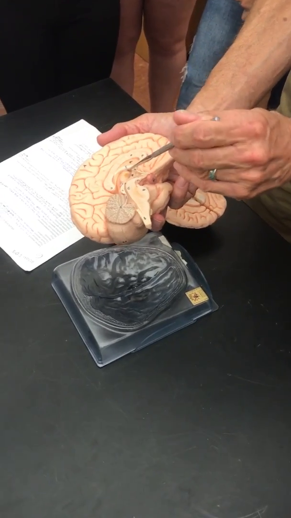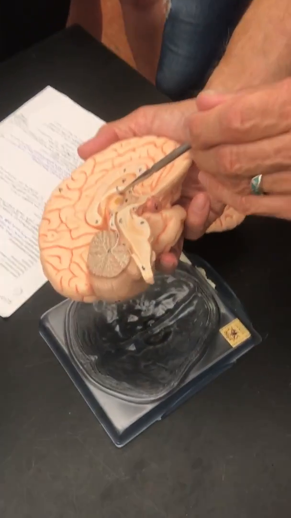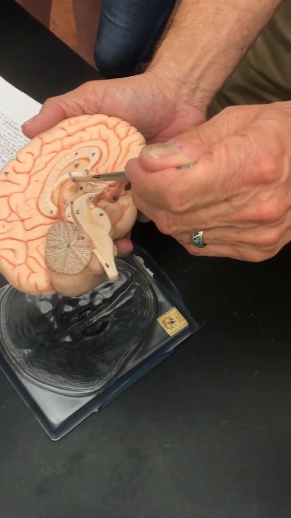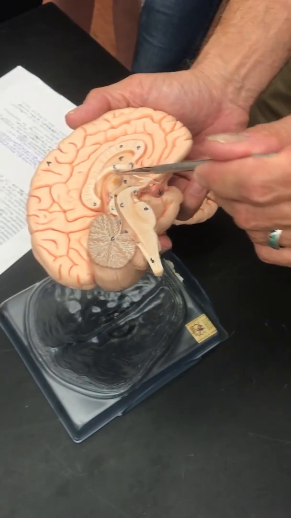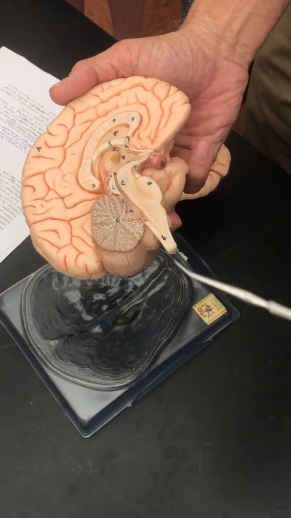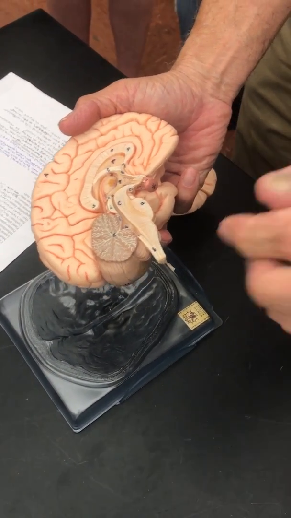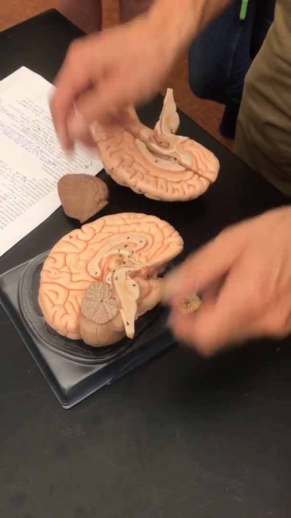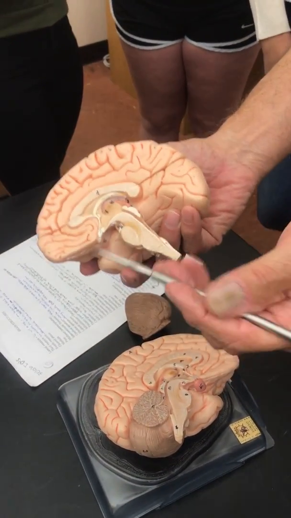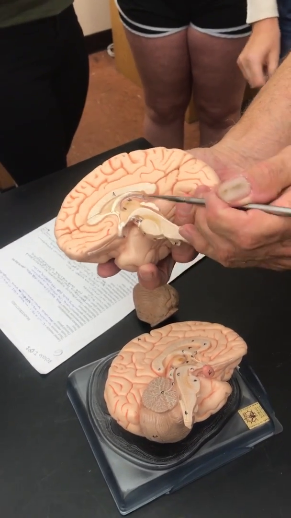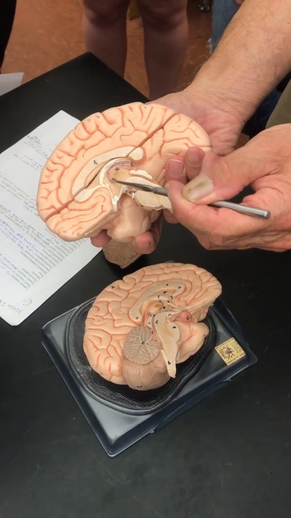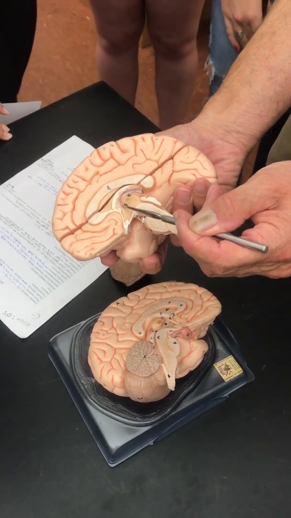In this model, this is the interventricular foramen, this tiny little hole, which runs laterally into the lateral ventricle. So it attaches third and lateral ventricle to each other. Okay. In this model, the choroid plexus, remember, combination of capillaries and ependymal cells that produce cerebrospinal fluid. So it's the blue-purple, if you want, on the top of the third ventricle.